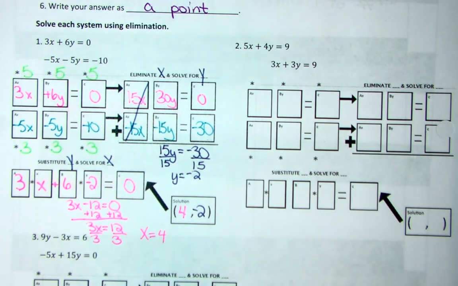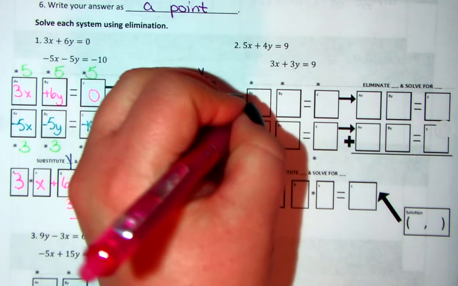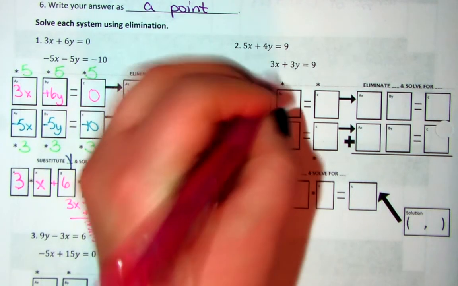Let's take a look at the next problem. I'm going to go ahead and write in my equations.